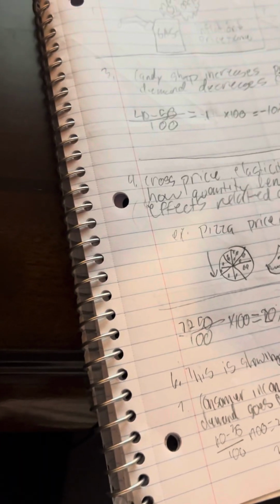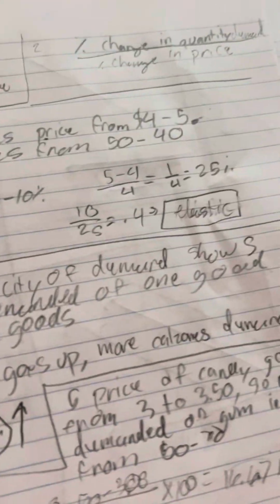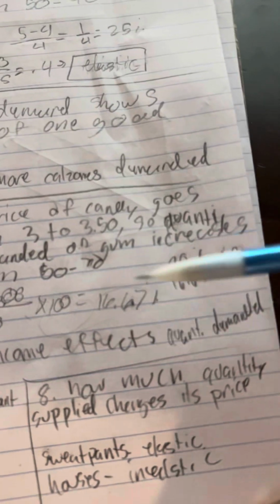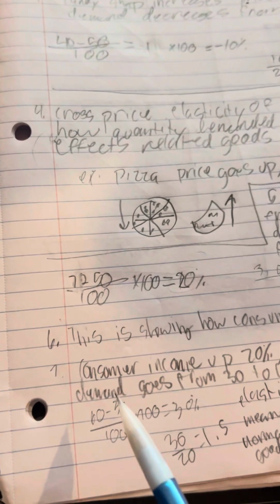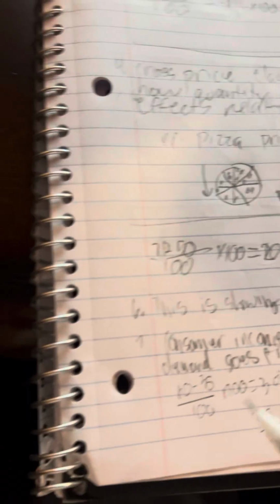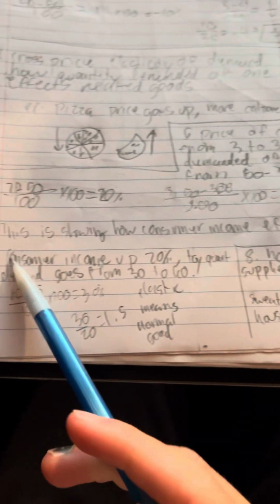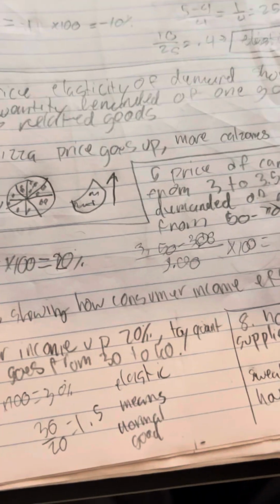Oh yeah, and just to show this is a substitute good as well because of the value. For number 6, what is income elasticity and what does it prove? Basically, all income elasticity is doing is showing how consumer income affects the quantity demanded.